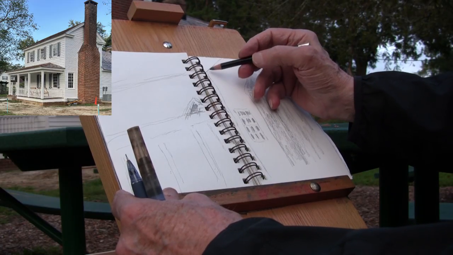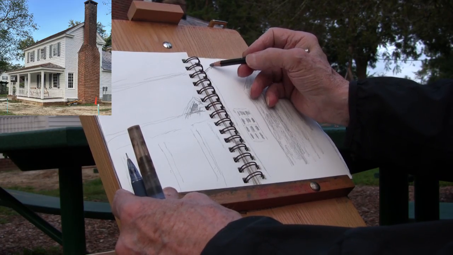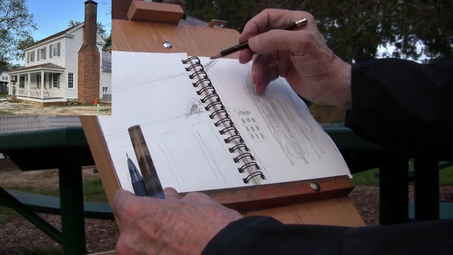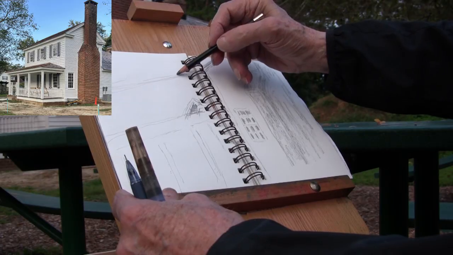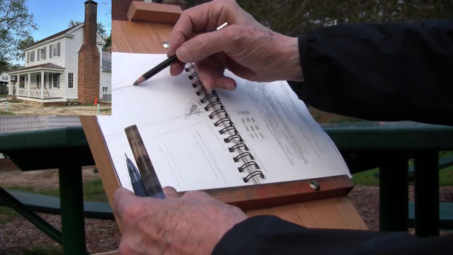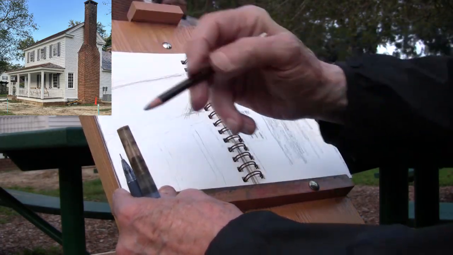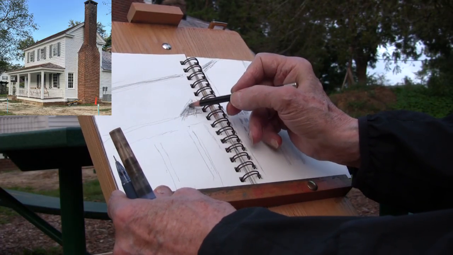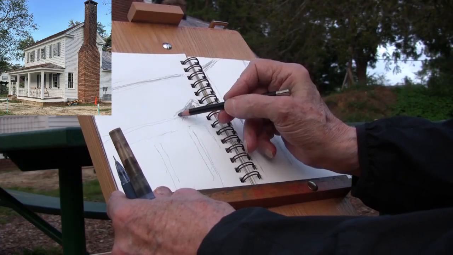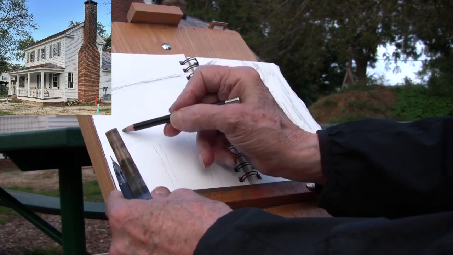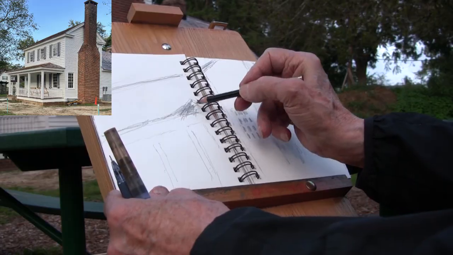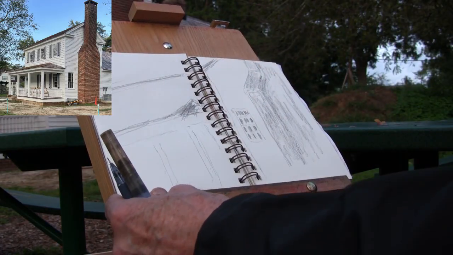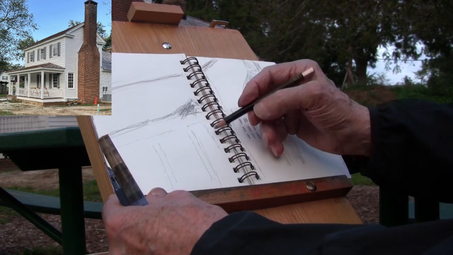In the corner of the building, see, I get a little bit of the rooftop over here. And let's see, a little bit of the rooftop over here. This is the porch over here, which kind of comes together. Okay, indicate a window in here.